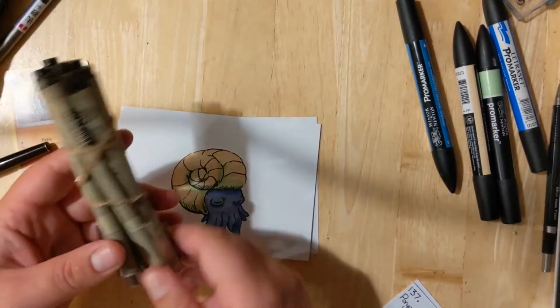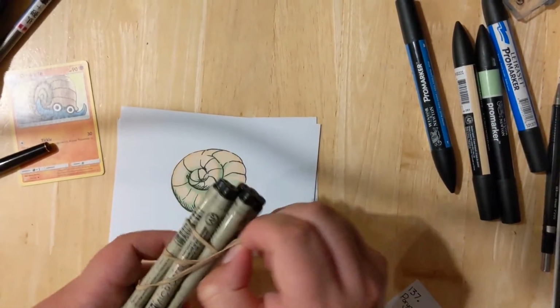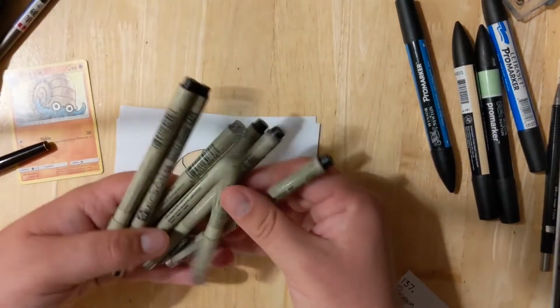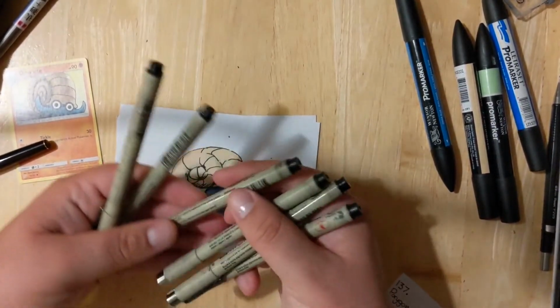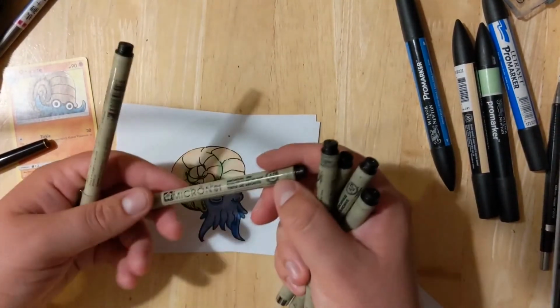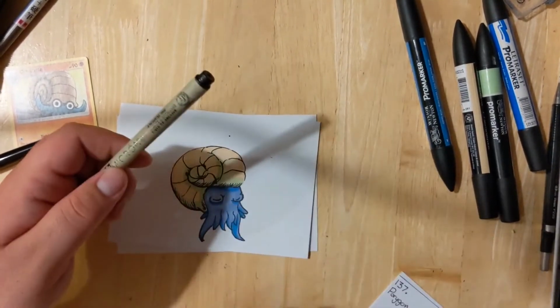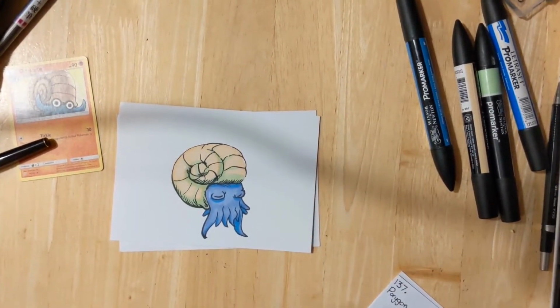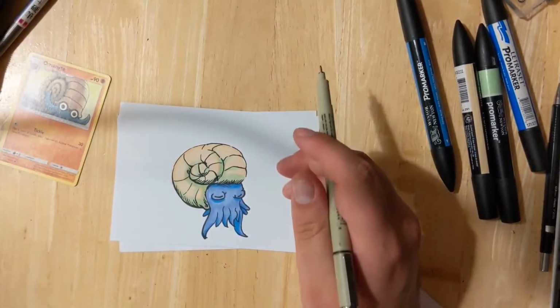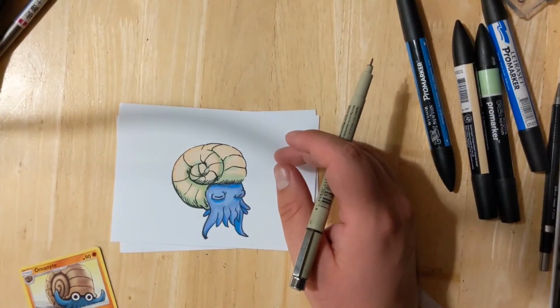And then the very last step is taking this elastic band off and getting my number 5 fine liner. Is it going to be the one that I just dropped? No, it's this one. Okay, the very last one. Nice. And then I find out what number Pokemon this is. Luckily it says that on the card.